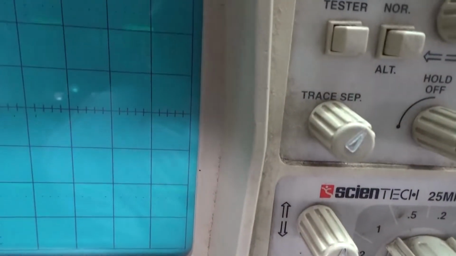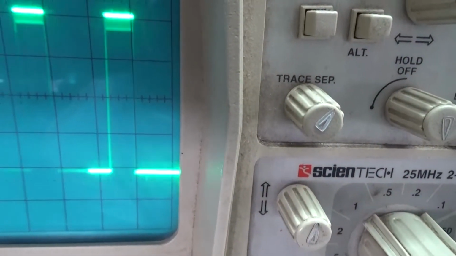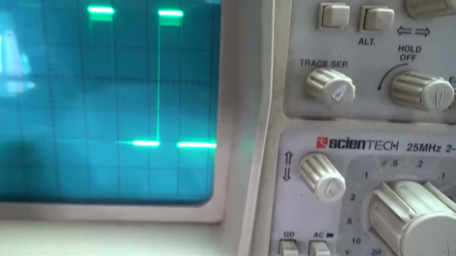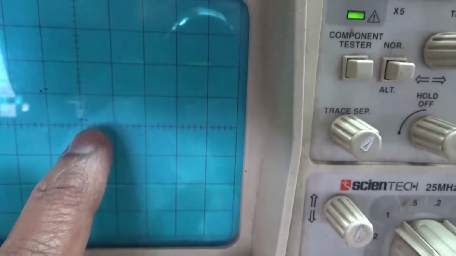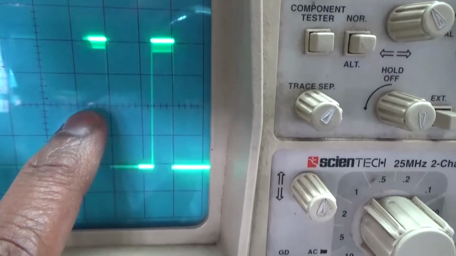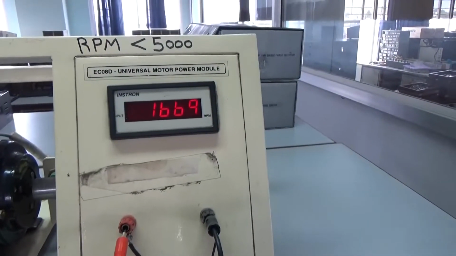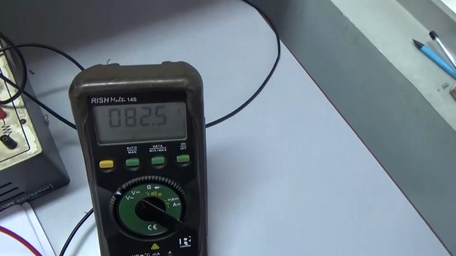Then let us set the firing angle to 6.5 into 18 degrees. You vary in steps of 9 degrees. From the zero reference, it is 5 subdivisions, then 1.5 subdivisions, so 6.5 subdivisions into 18 degrees. The speed is increased to 1673, and the voltage is 82.7 volts.